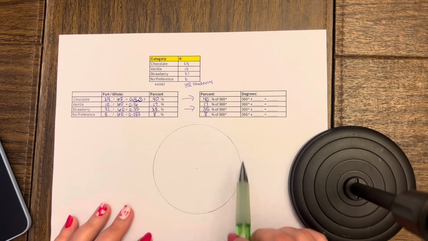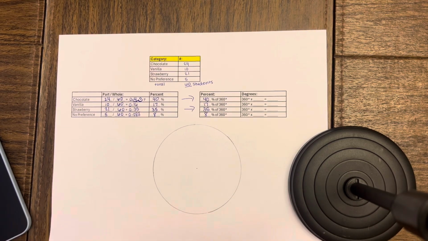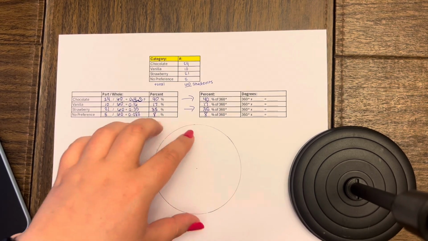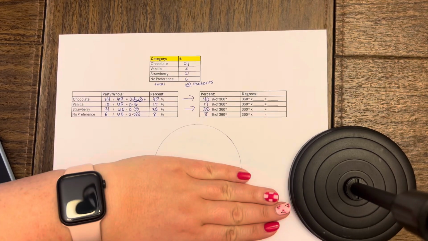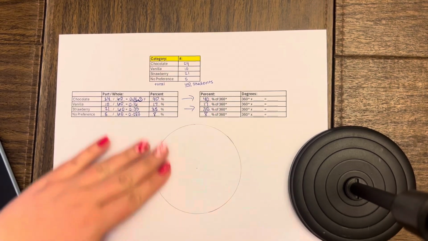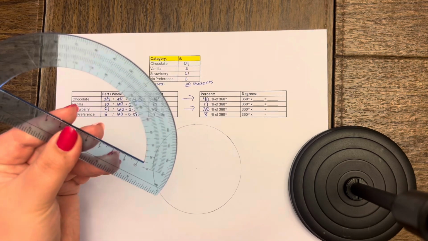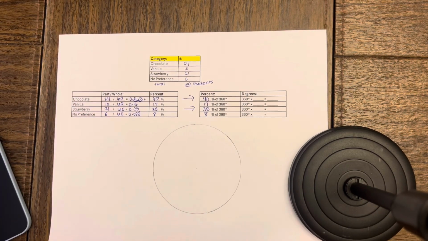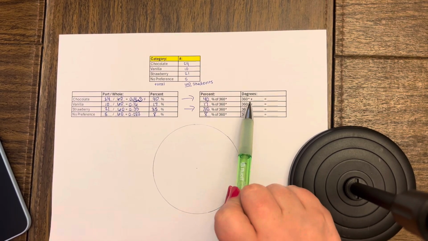So the next thing that we're going to do is take 360 degrees. And you might be wondering, why are we using 360 degrees? Well, a circle is 360 degrees all the way around. Half of a circle is 180 degrees, but the entire thing is 360 degrees. And you can see that if you were to use one of these and really measure it out and get an idea of what that is going to look like. So we have 360 degrees times blank.